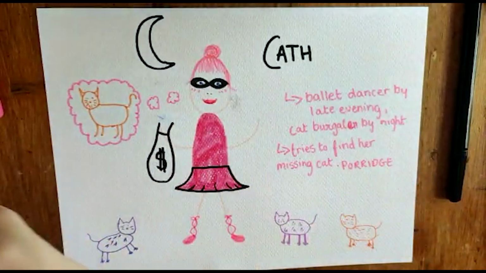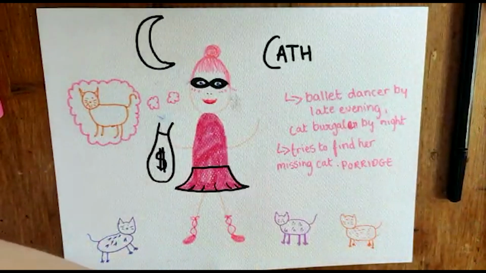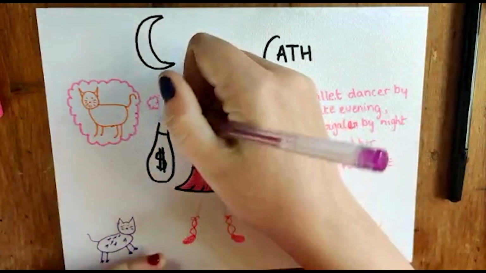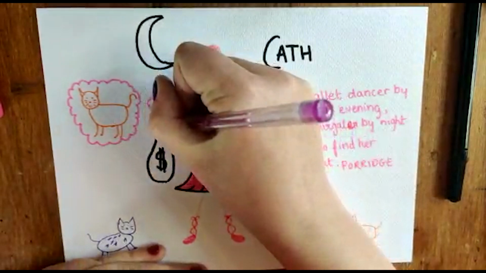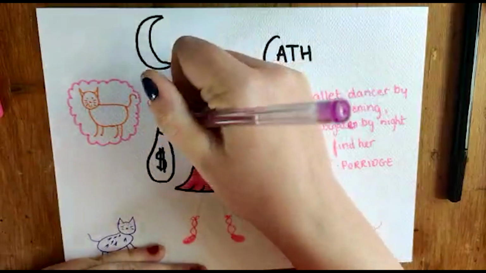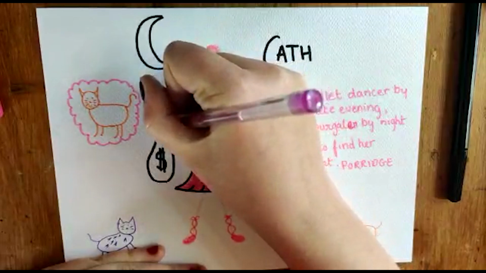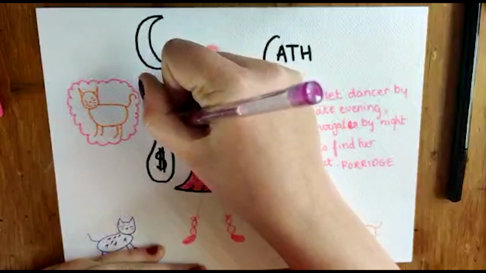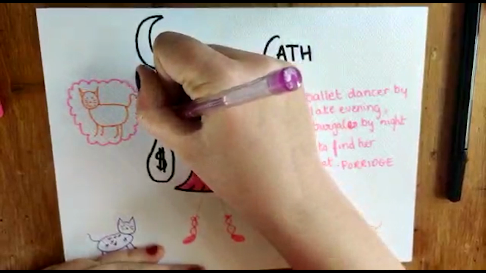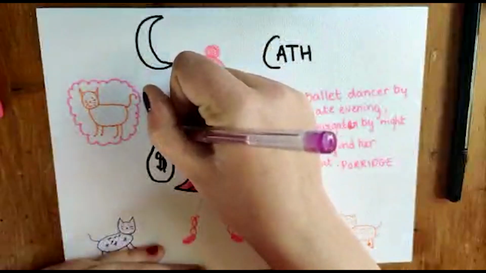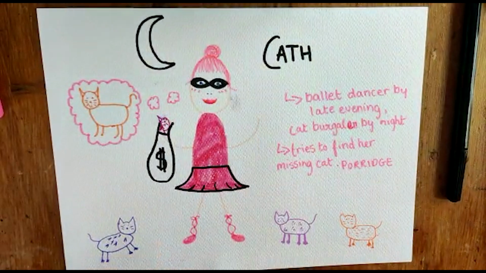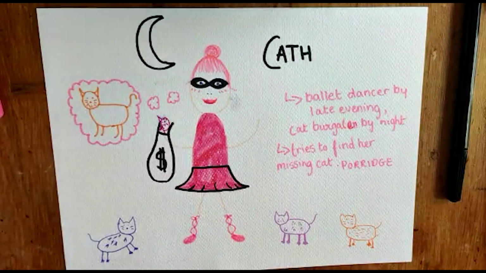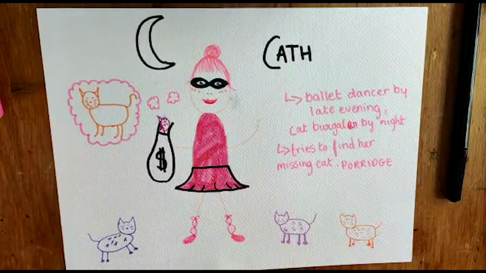And then I'm going to do the little cat poking his head out because she's very nice to the cats. She really does care about them. So there he is, little nose, and his two eyes, because obviously he's in the bag, so he's not just lying down.